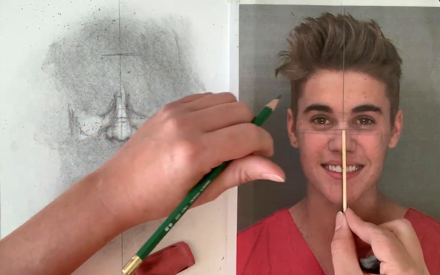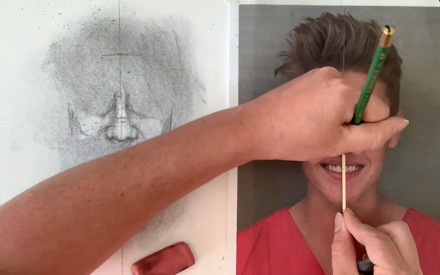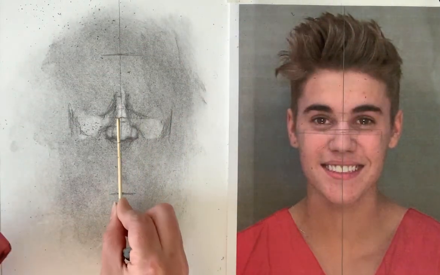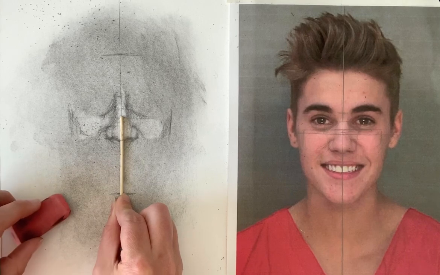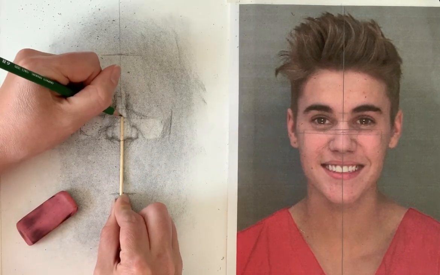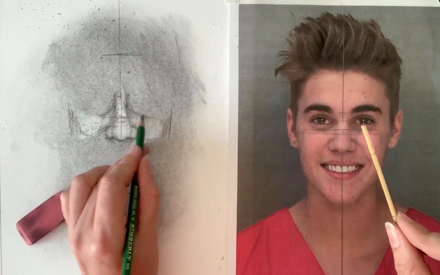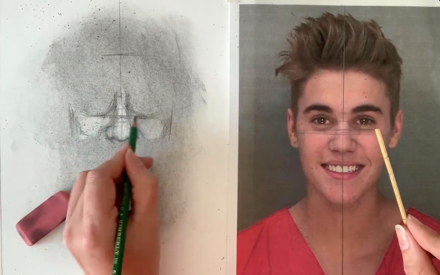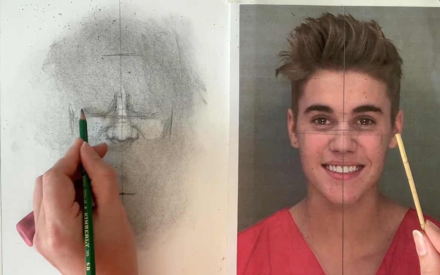I'm going to measure that from the base of the nose. Oh, I already have it. It's just a little bit higher. Start suggesting a little bit of shadow in there.